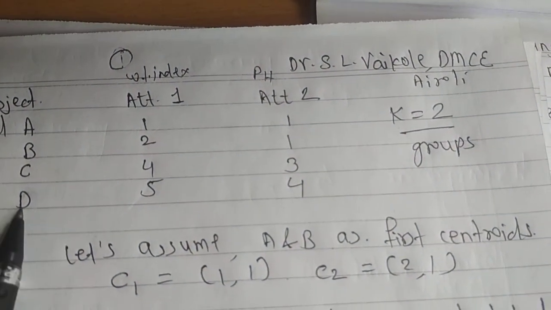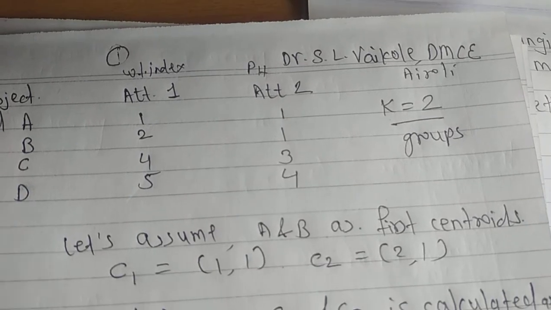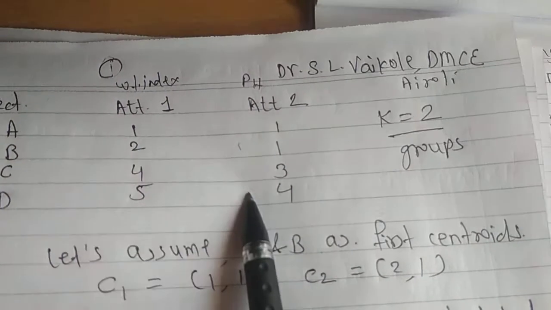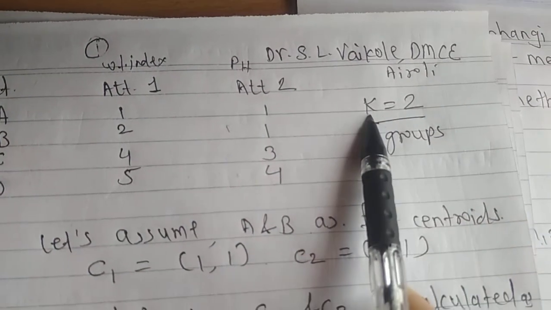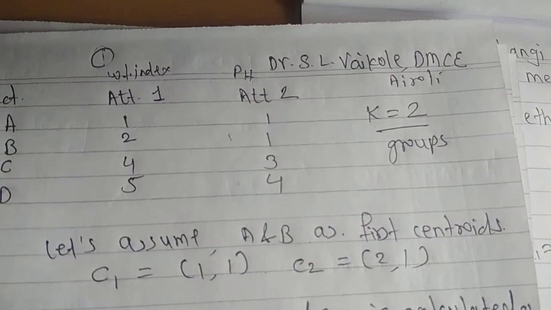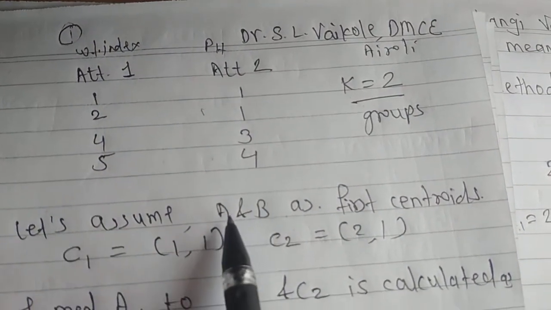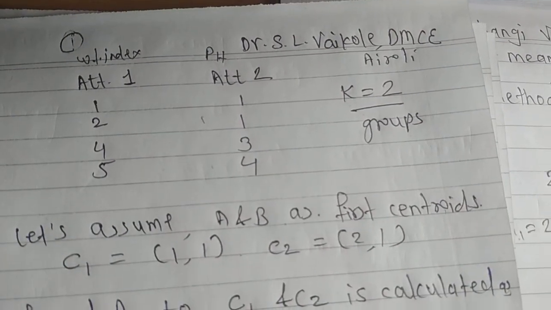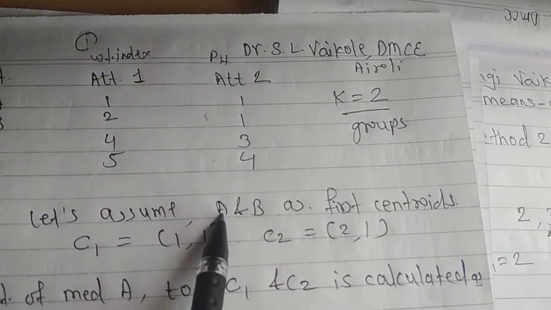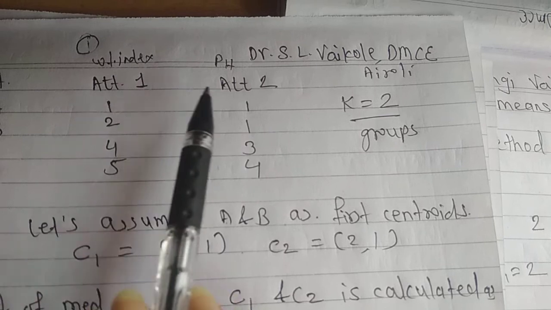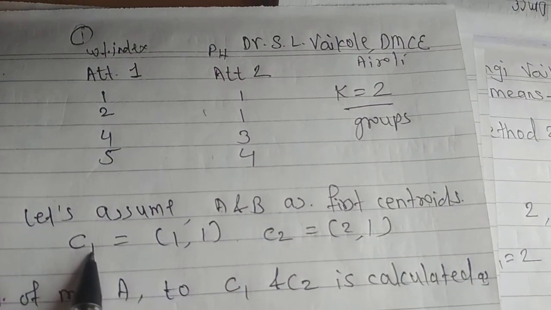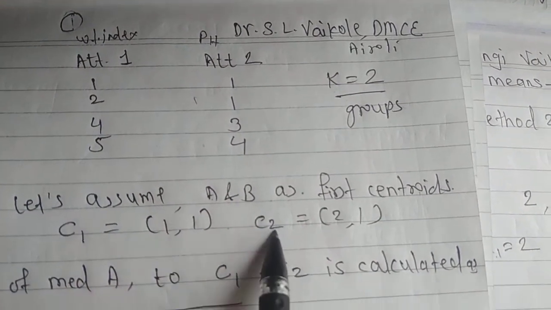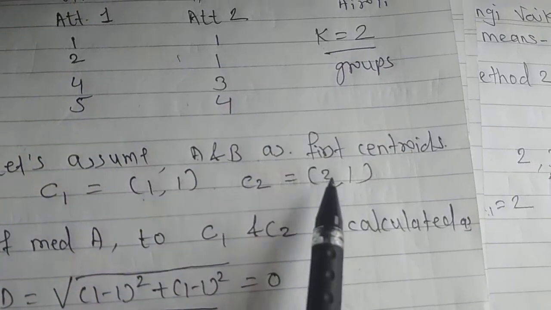Out of these 4 medicines, we can take any medicine as the cluster. In this problem, you have to cluster the 4 medicines into 2 groups, so the number of clusters will be 2. Let's assume that out of 4 medicines, we take medicine A and medicine B as the first centroids. You can take any of the medicines. For medicine A, attribute 1 is 1 and attribute 2 is 1. So my first centroid for medicine A is (1, 1) and the centroid for medicine B is (2, 1). This is group 1 and this is group 2.